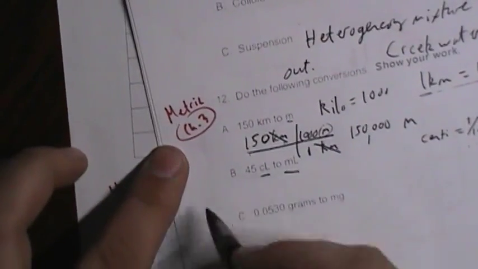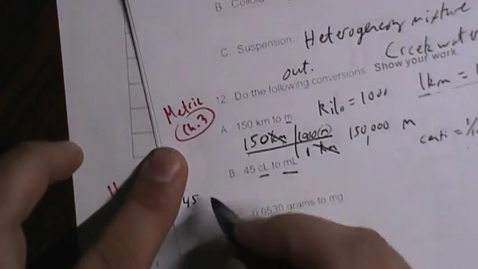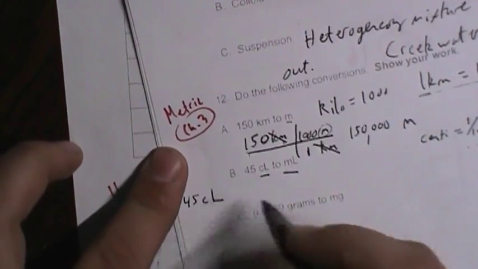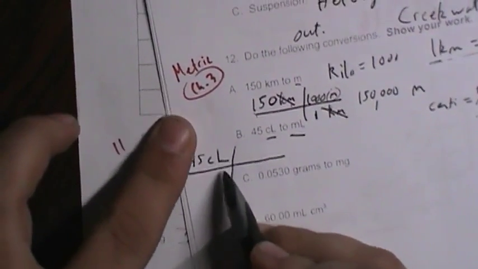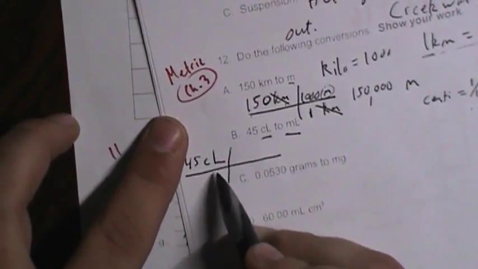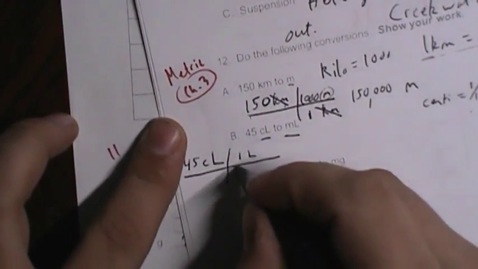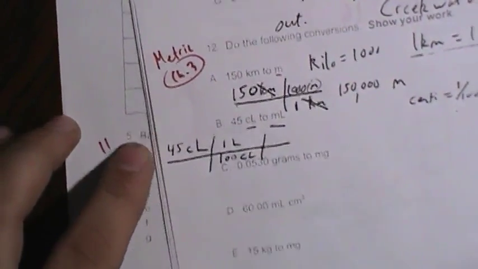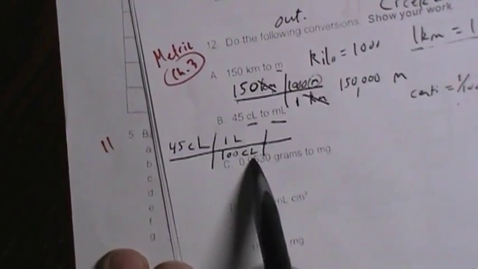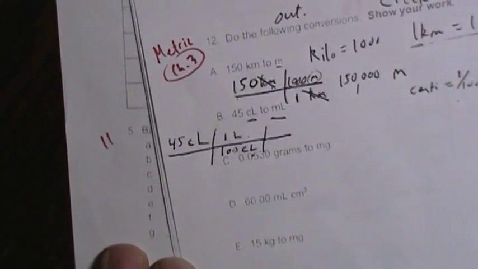So if I set up my conversion grid, I have 45 centiliters. I'm going to convert to the base unit of liters. So 1 liter has 100 centiliters inside of it. Notice I'm setting it up to cancel out centiliters and leave me in liters.